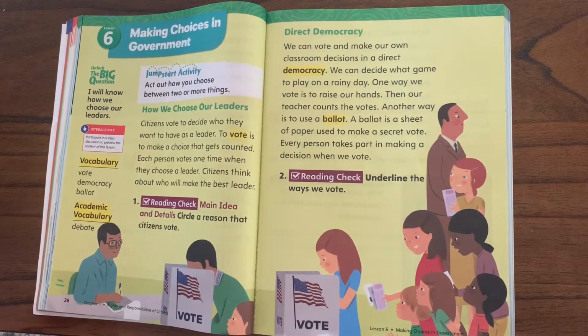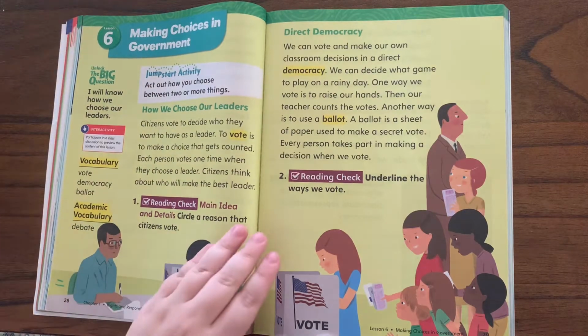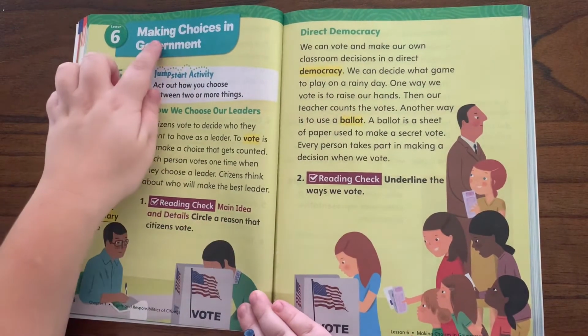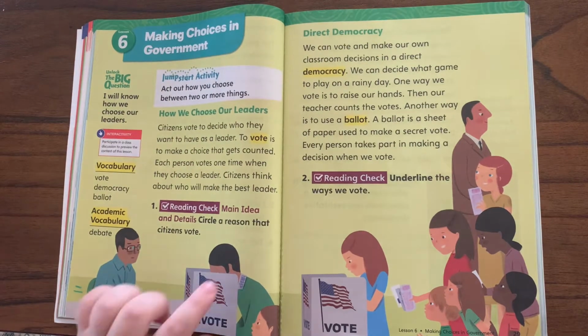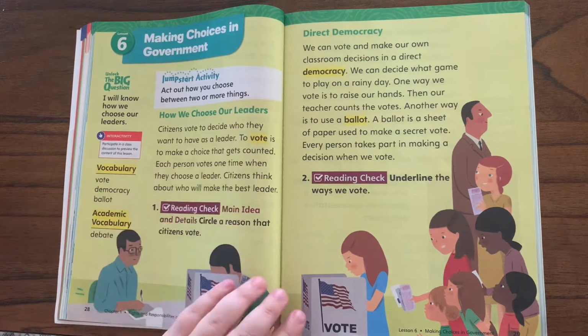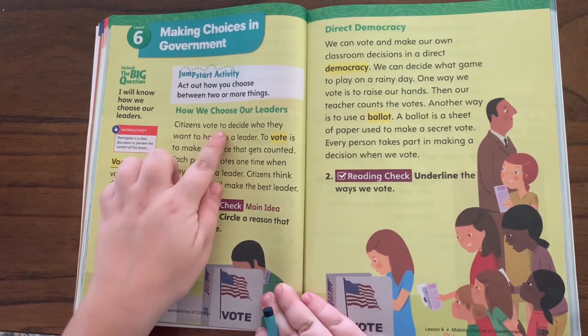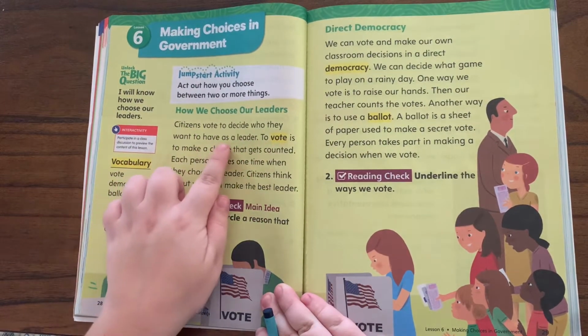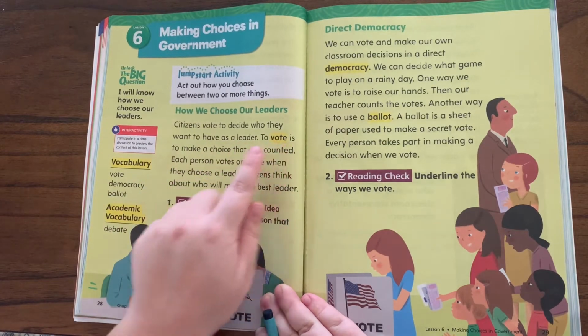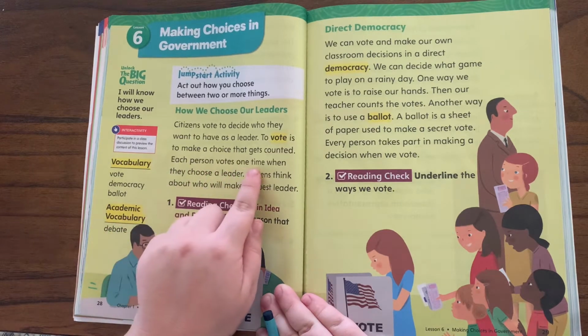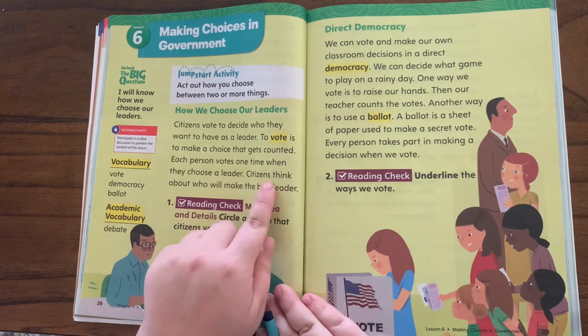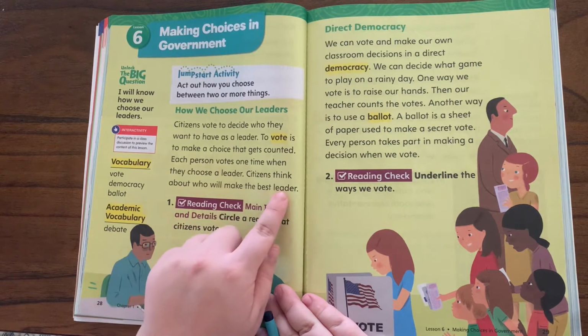All right, first grade friends, hopefully you found page 28 in your social studies book. You should see our nice big 6 and the title of this lesson, which is Making Choices in Government. Let's get started reading. How we choose our leaders. Citizens vote to decide who they want to have as a leader. To vote is to make a choice that gets counted. Each person votes one time when they choose a leader. Citizens think about who will make the best leader.